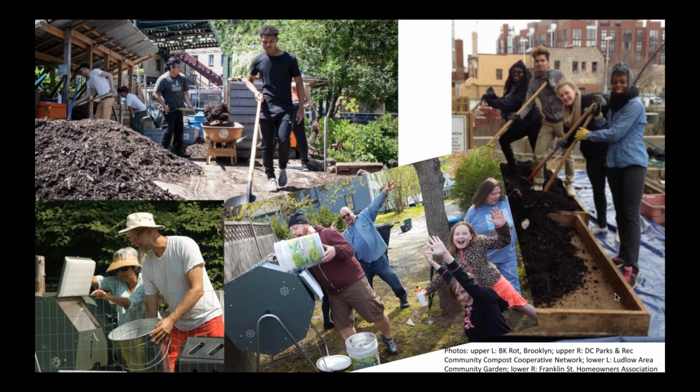So for example, in the lower left corner, you'll see this is at Ludlow Area Community Garden, and Rosa, one of the compost team members, is showing someone how to add stuff to their system. I've worked with groups around food scrap or feedstock collection.